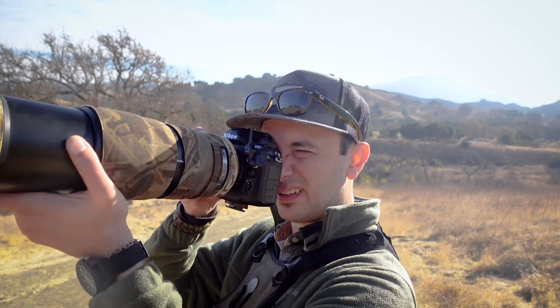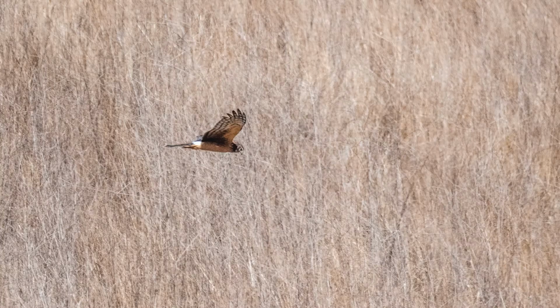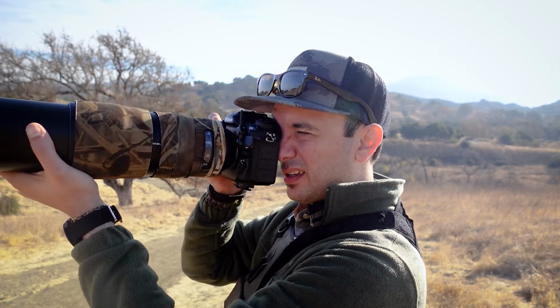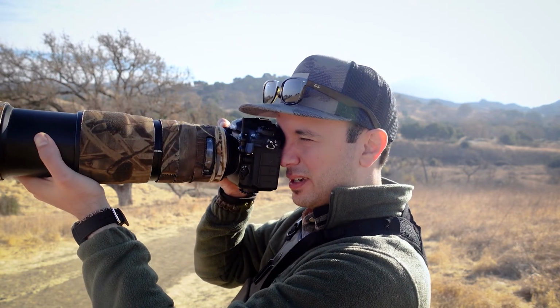All right, the crow kind of just chased off the kite, which is annoying, but he'll be back. And there's the harrier. Harriers are really neat because they sort of just glide over the top of the grass as they search for prey. There's just so much going on. This is too exciting.